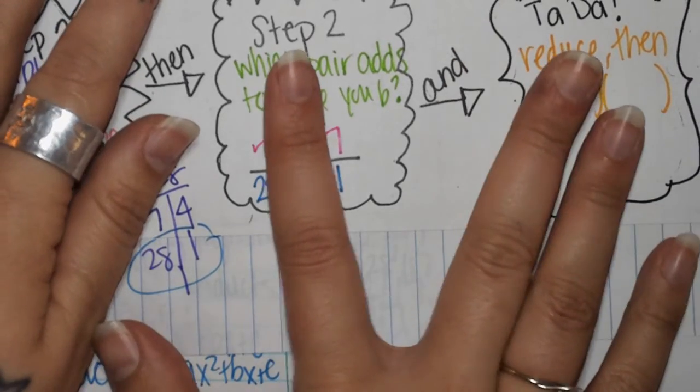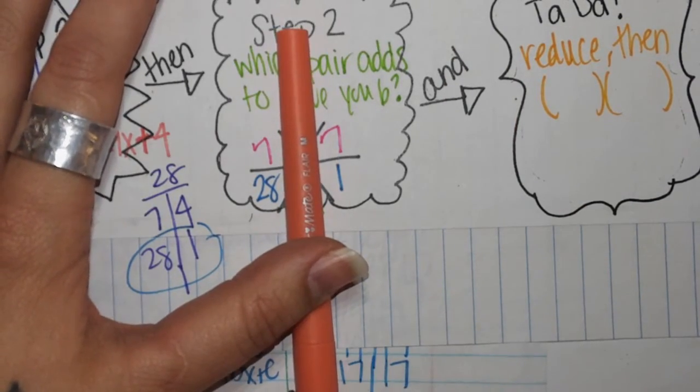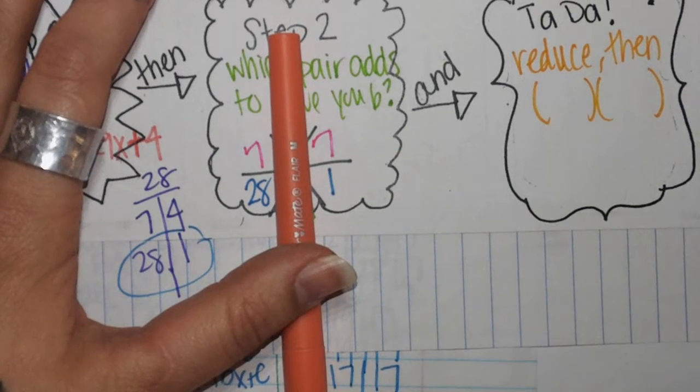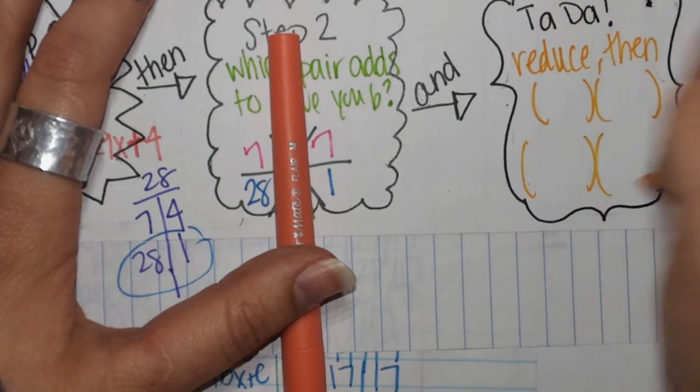From here, cover up this, you reduce your fractions. So which fraction does not reduce? 28 over 1 does not reduce. 7 over 1 does. And we don't say over because what are we not? Cows. We're not cows. So what you do, come over here and draw your parentheses.